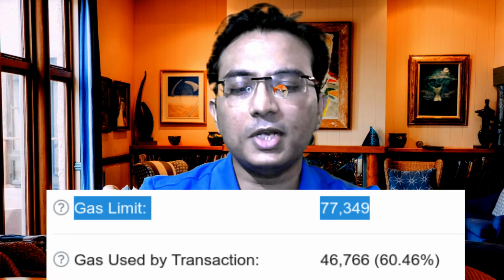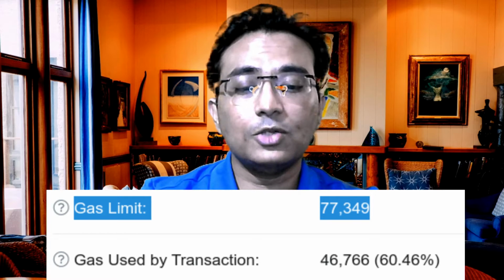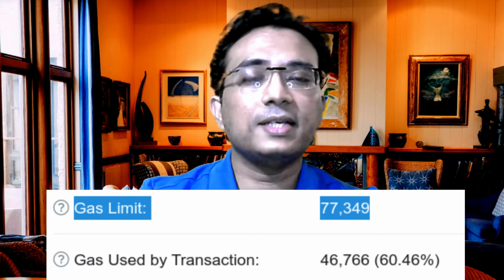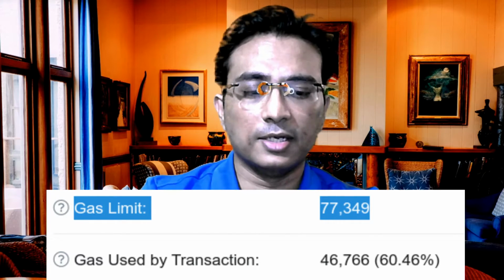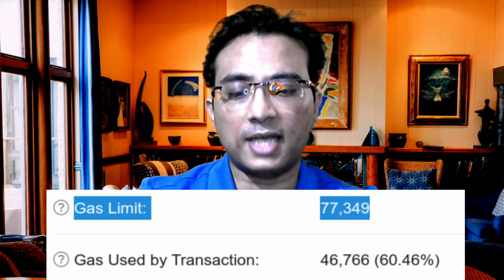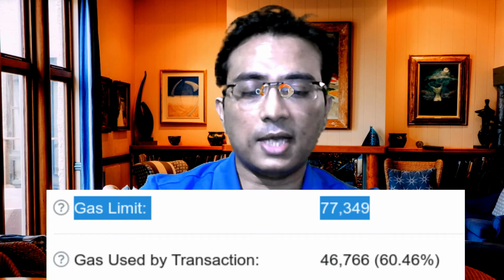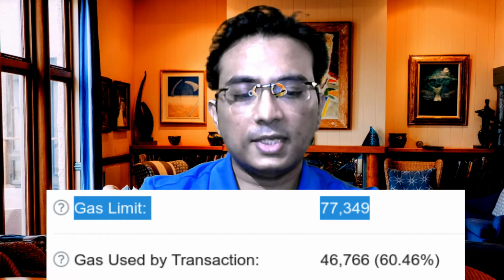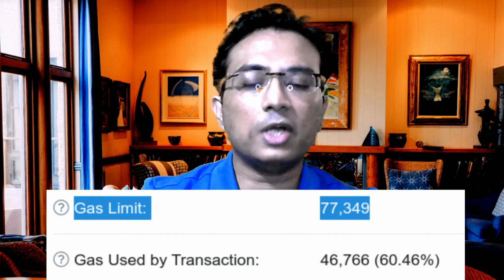If the actual gas required by the transaction is lower than the gas limit, the remaining gas is returned to the user. But if the actual gas required for the transaction is higher than the gas limit, the transaction fails with an out of gas error. The gas limit will be completely burnt and the user will not get it back.